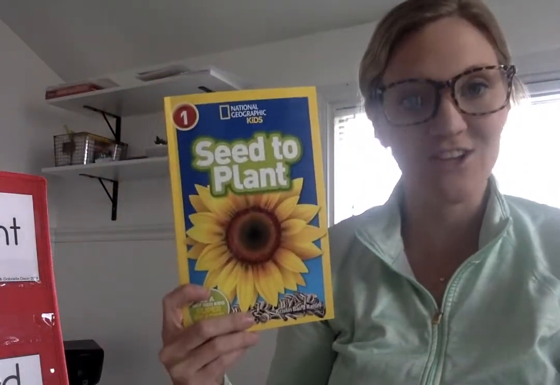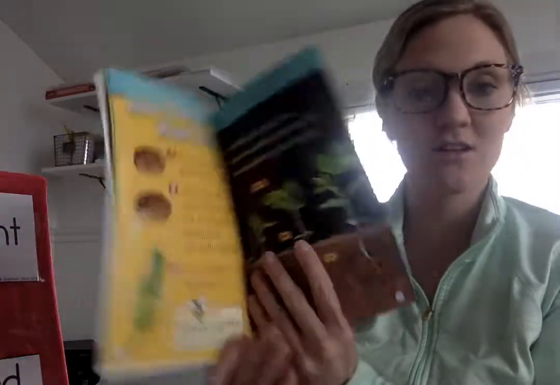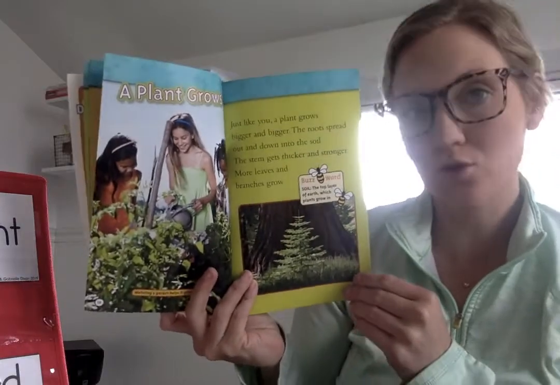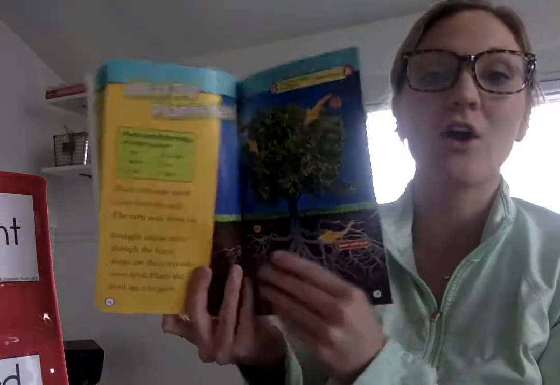Now, we do not have an illustrator because it is a nonfiction story. Does anyone remember what nonfiction means? It means it's real information. Very good. So our pictures are real pictures that someone went out and took with cameras. So no one drew them or colored them. They are real pictures. Okay, so that's why there's not an illustrator.